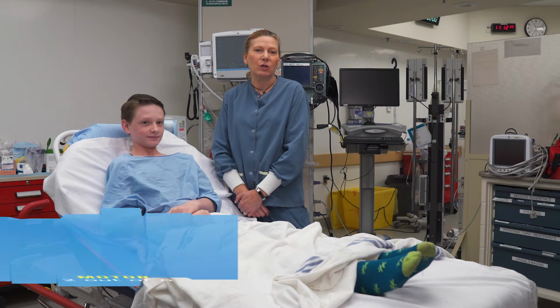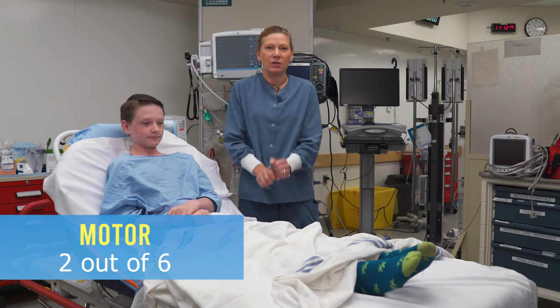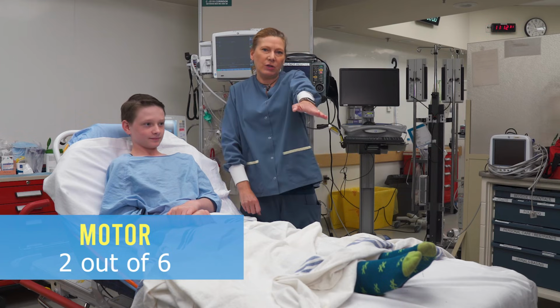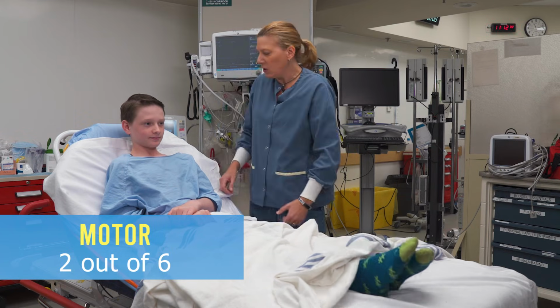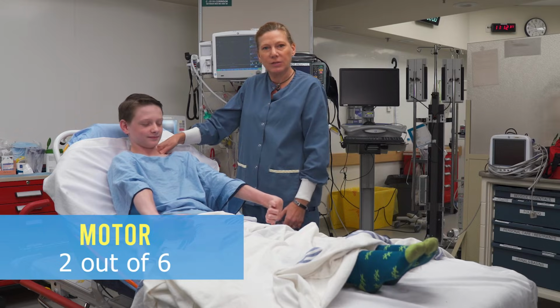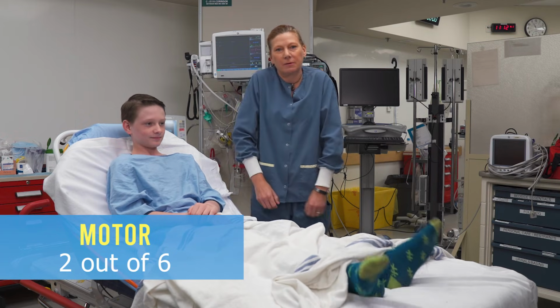Now 2 out of 6, we're going to look at extension, abnormal extension. In this case, the arms are going to come up and rotate inwardly, and the toes are going to extend again. So eyes closed. I'm going to elicit the response. Right. So you see that the toes are still extended, but now the arms, instead of being here, are actually up here. And that would be 2 out of 6, and then 1 out of 6 would be no response whatsoever.